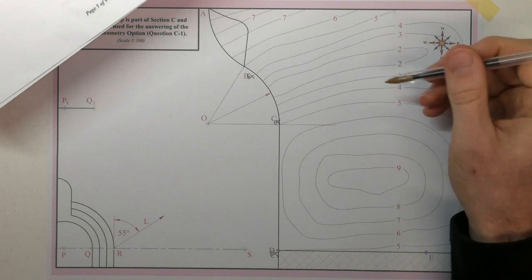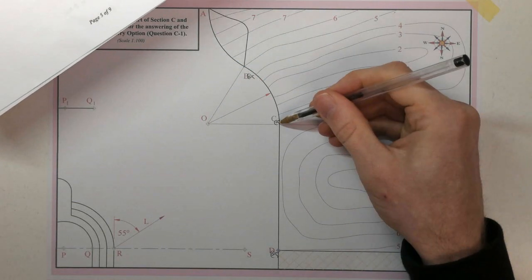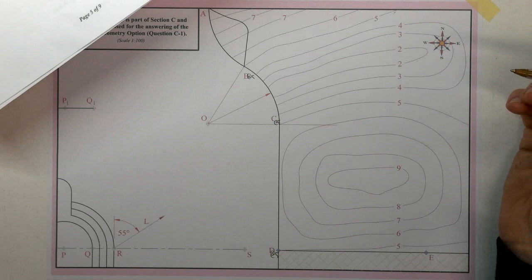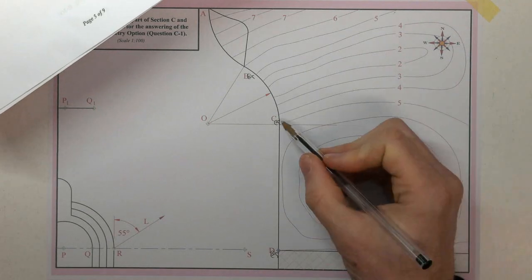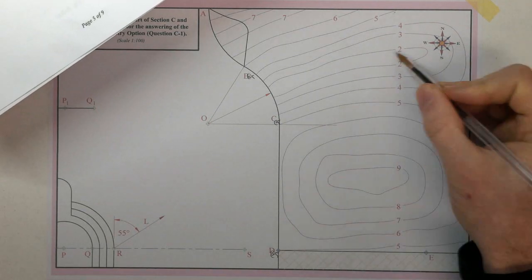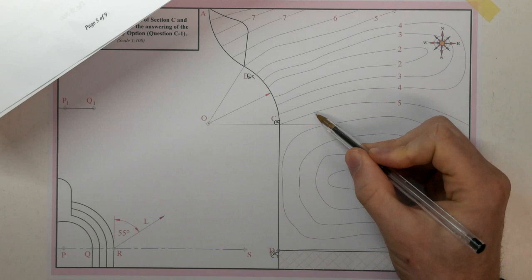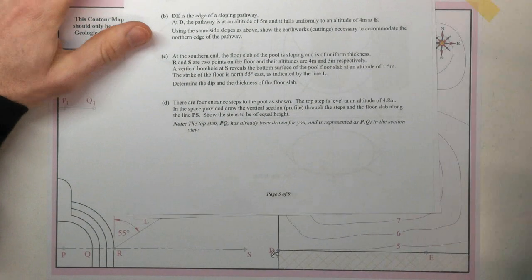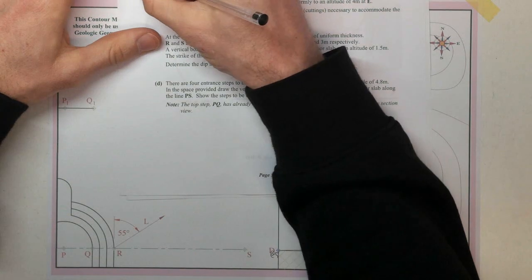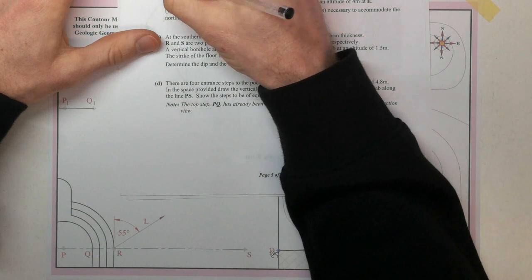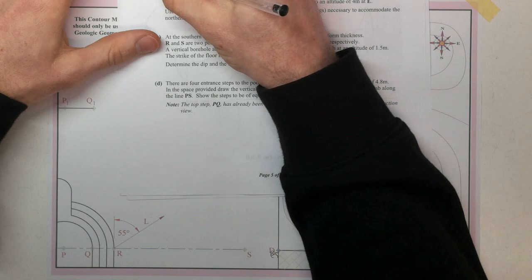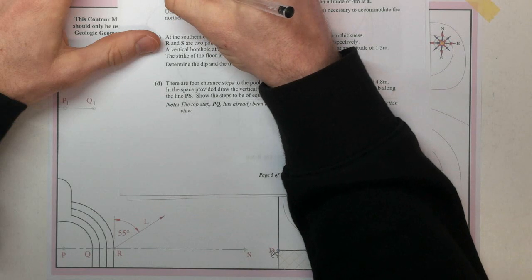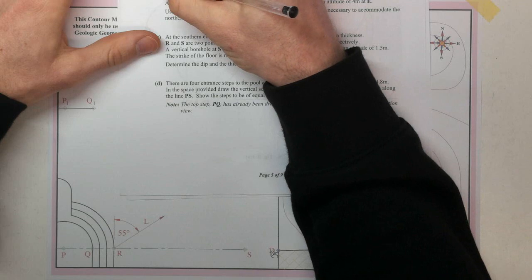BC is at 5 meters. If we look at the contours here, we are going to be filling, even though it doesn't really matter because it's the same for both of them. So imagine this is the level of our pool, and we're going to be at 5 there, coming down to 4, and then 3, and so on. It's going down 1, 1, 1.